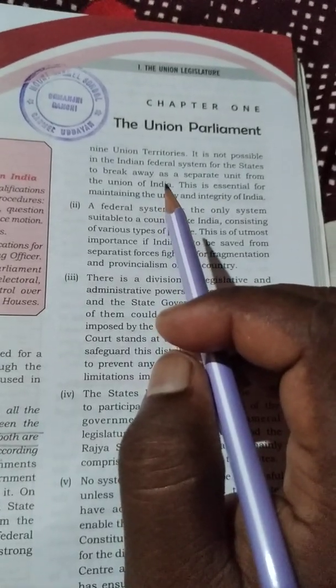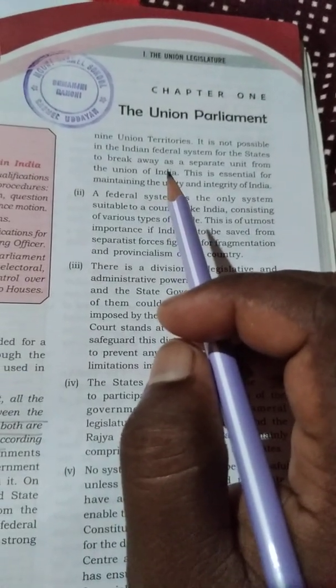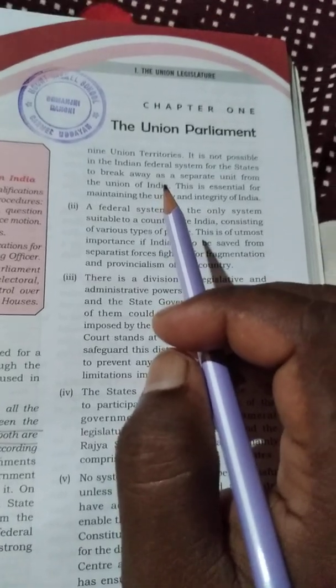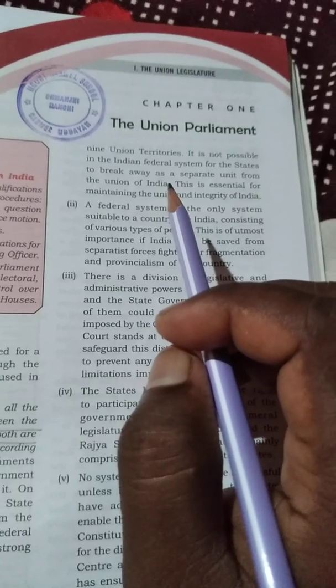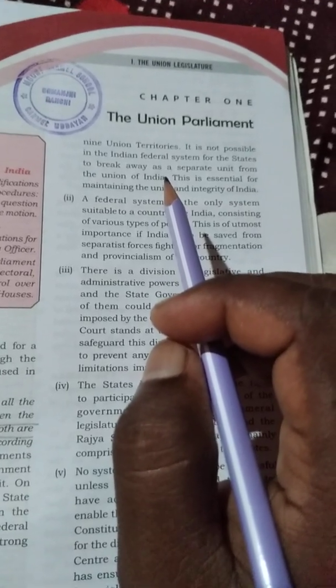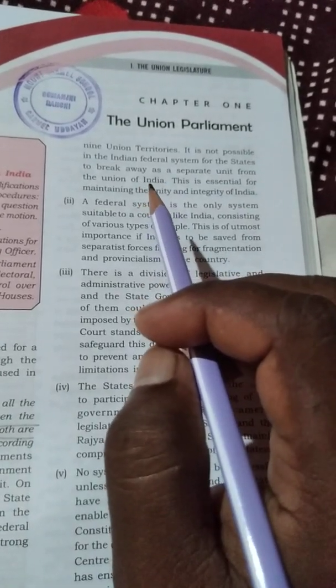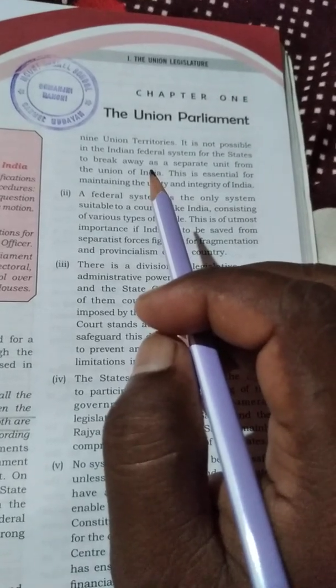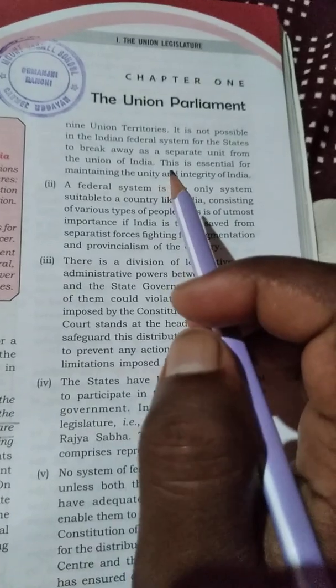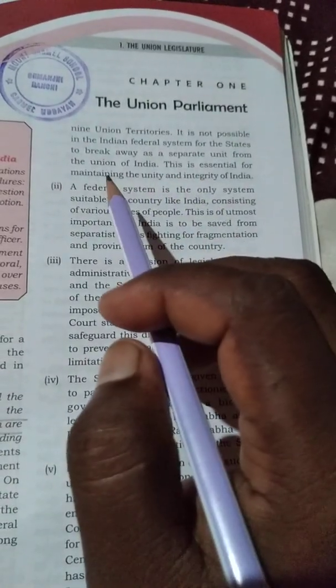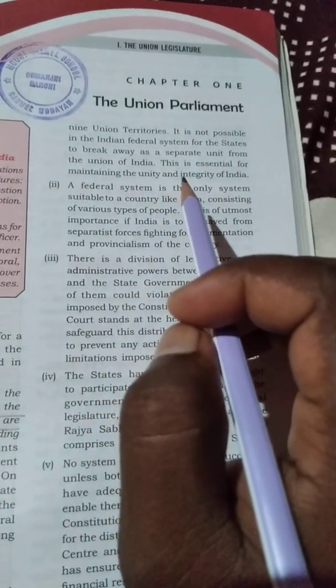All of them, either it is the center, a union territory, or the 28 states, they all depend on each other, and they administrate their own areas for the betterment and for the development of the nation. This is essential for the maintaining of the unity and integrity of India.